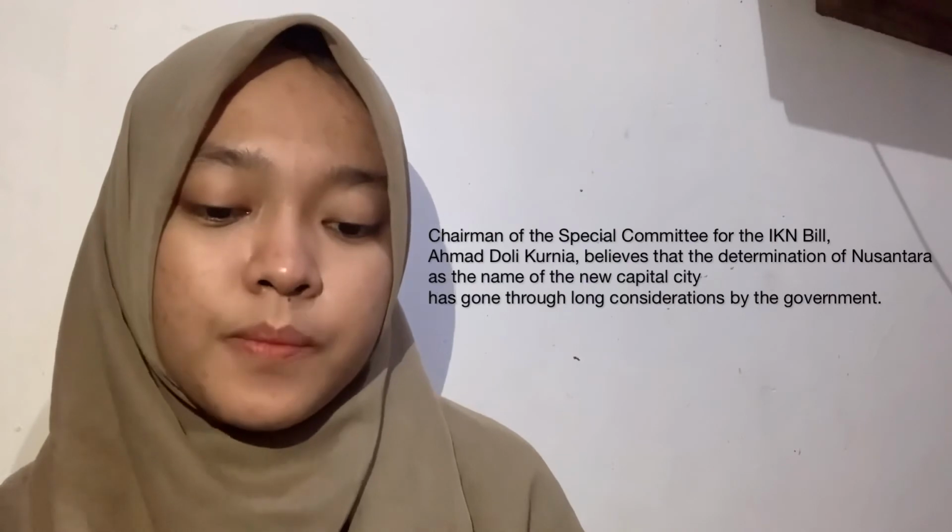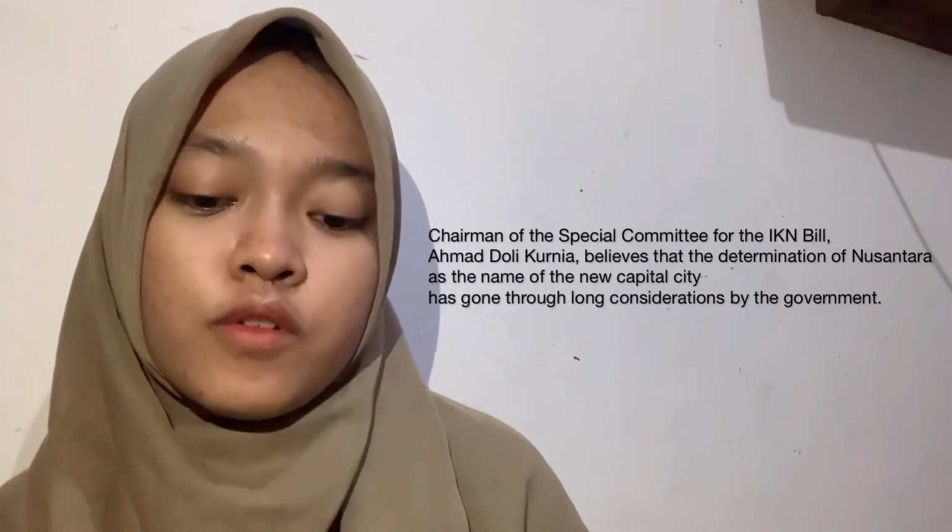So, the translation of this sentence is: Chairman of the Special Committee for the IKN Bill, Ahmad Doli Kurnia believes that the determination of Nusantara as the name of the new capital city has gone through long considerations by the government.